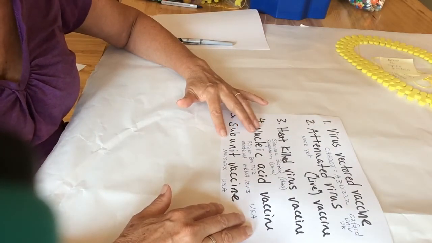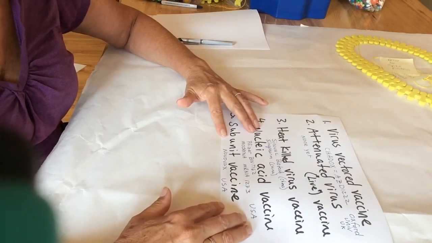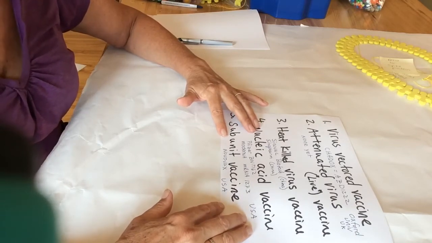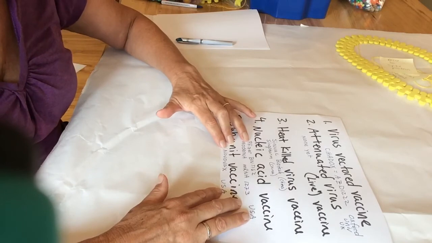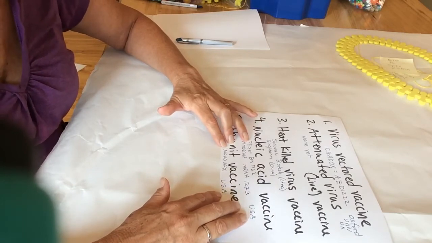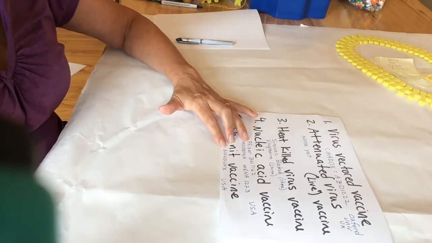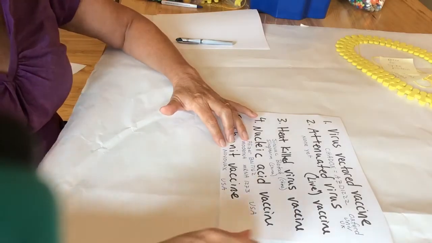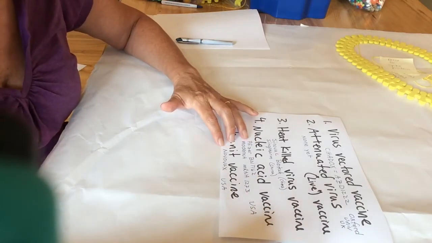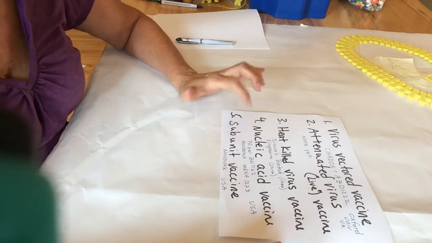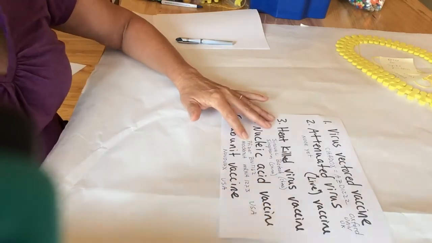Even before they've been approved or even before they've been shown to be safe. So if none of these work, then we've just lost a lot of money. But if they do work, then we're ahead of the game and we can get people vaccinated as early as January. Okay, so nucleic acid vaccine.